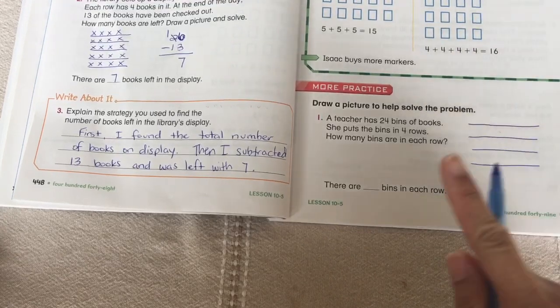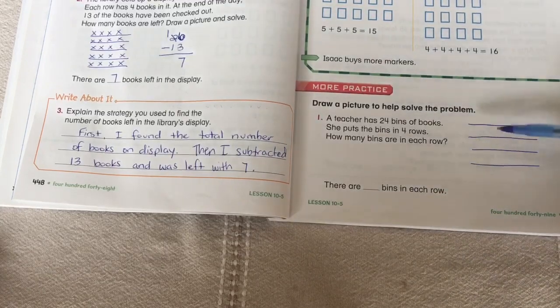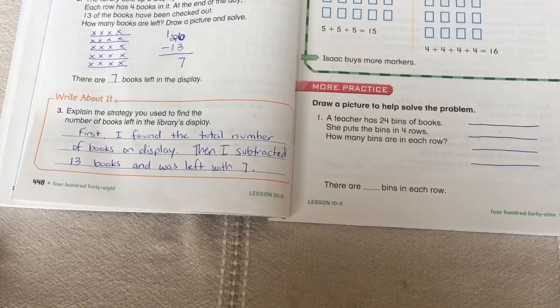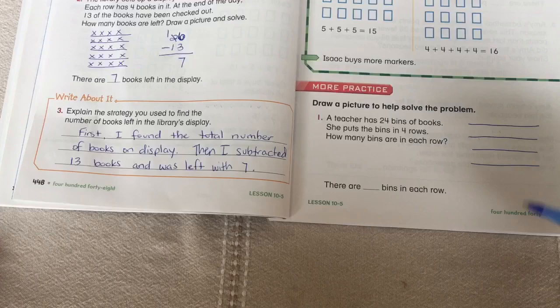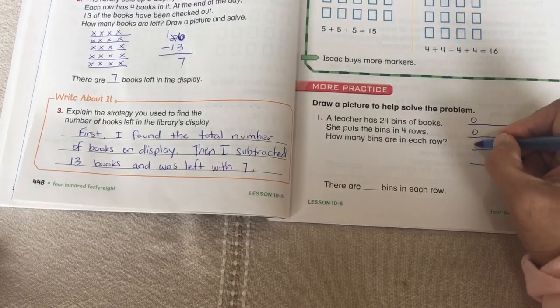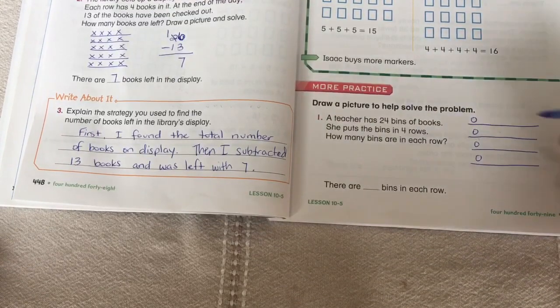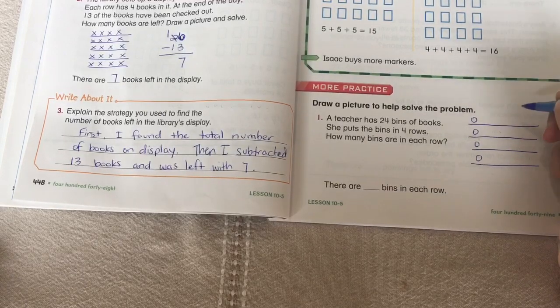What I'm going to do is I'm going to start by putting 1 bin on each row, and I will keep filling that in order until I run out of bins. And then I should be able to see how many bins are in each row. So I'm going to use circles this time. 1 bin on each row, and from there I will continue filling it out. I'm trying to do it equally, putting an equal number on each row.